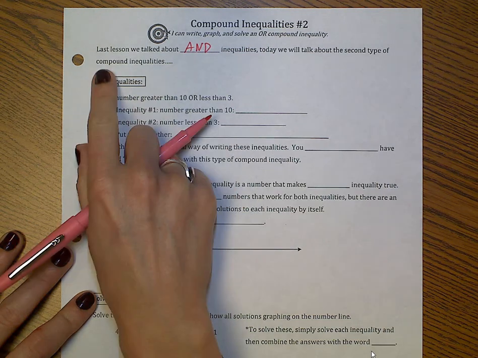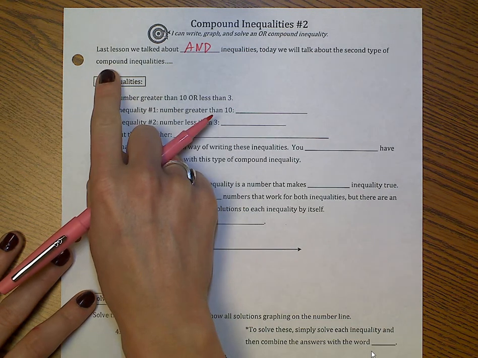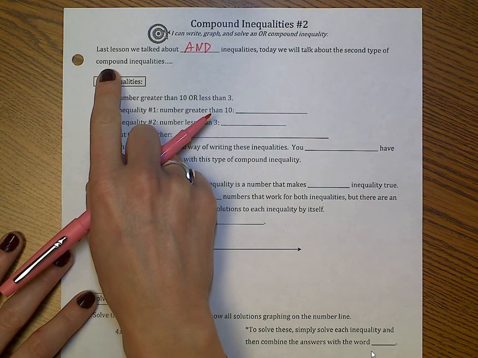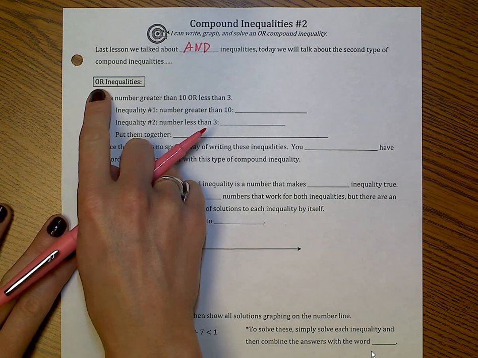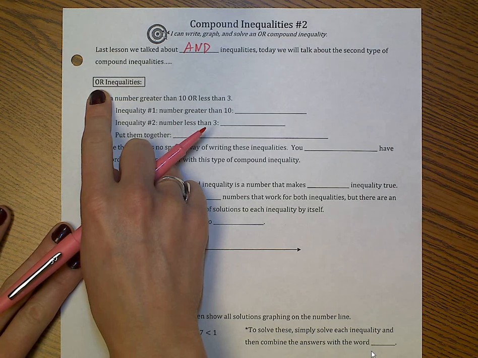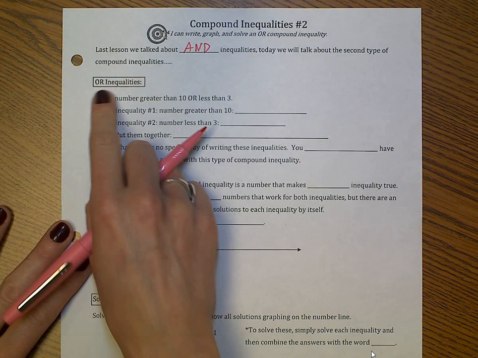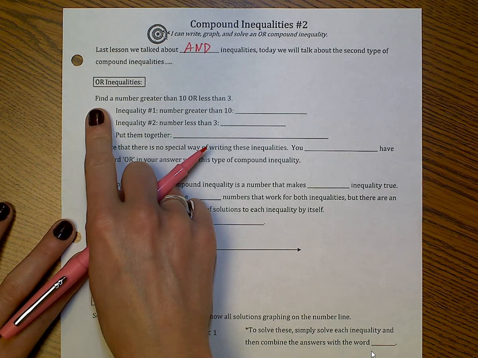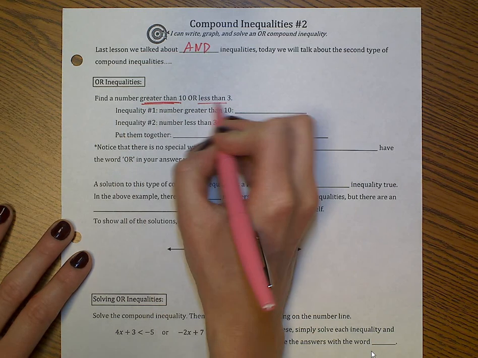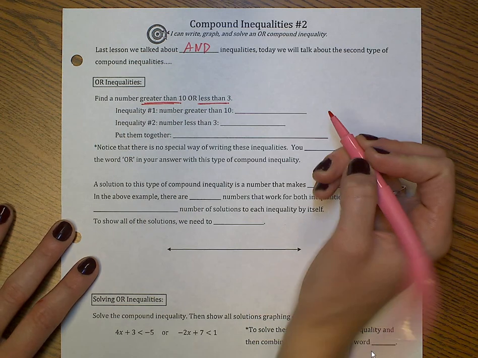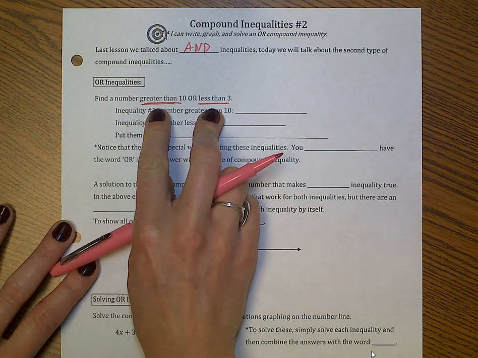And remember that compound inequality sounds really fancy, but it's just two inequalities that are joined together. So today the two inequalities are going to be joined by the word or instead of the word and. So for example, if I want to find a number that's greater than 10 or it's less than 3, there's two inequalities there. We put the word or in between them.